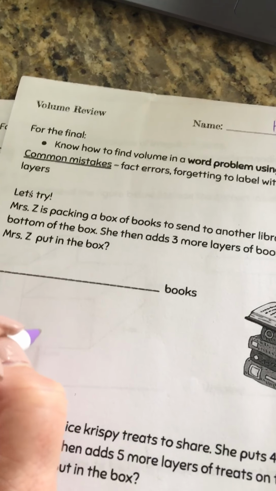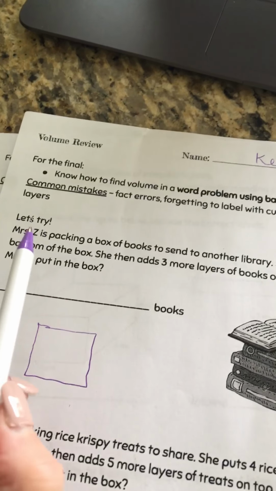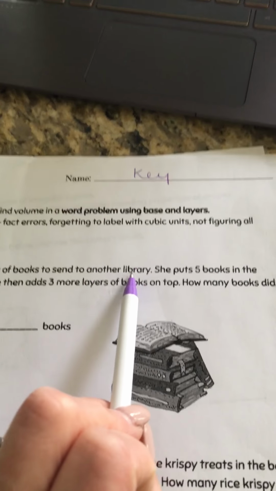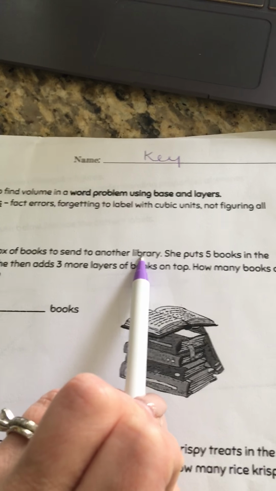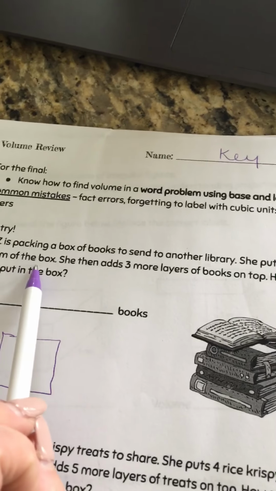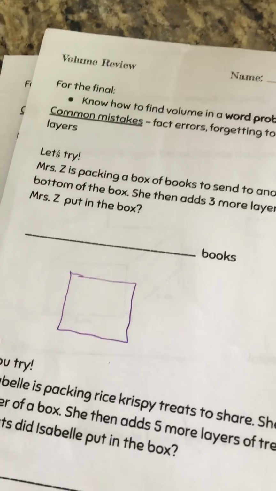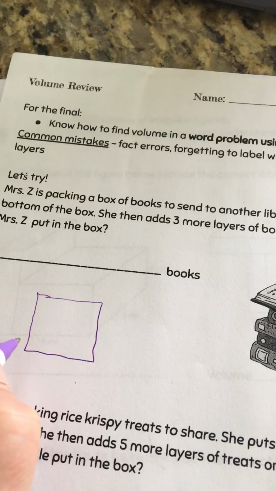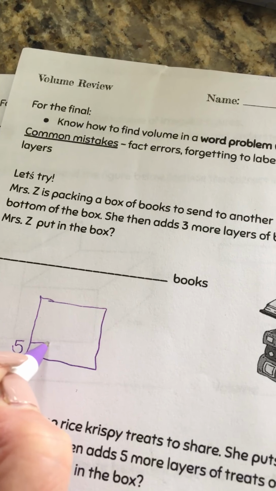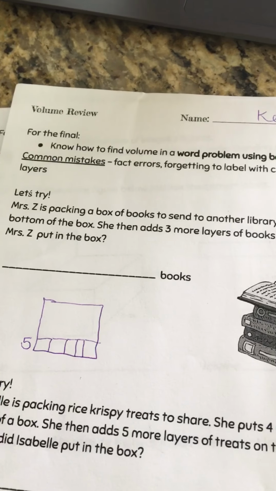So I'm going to go ahead and just kind of draw a box. And I'm going to reread the problem. So Mrs. Z is packing a box of books to send to another library. That's just information. I don't need to know that to solve my problem. She puts 5 books in the bottom of the box. I'm going to go ahead and underline this because this is going to be super important. So I can either draw 5 books or I can just put a 5 here to the side to know that she puts 5 books in here. And I'm going to go ahead and draw them. So there's my 5 books in the box.